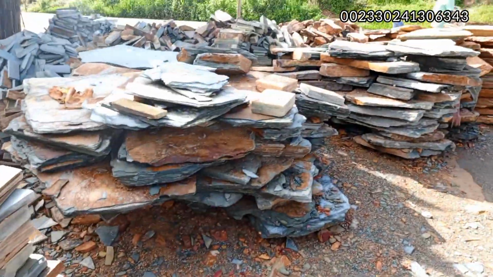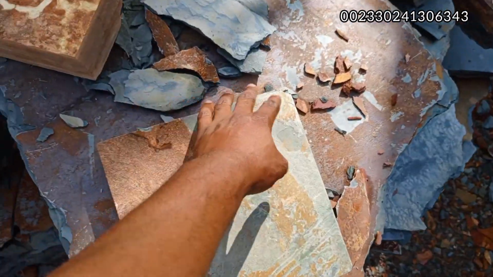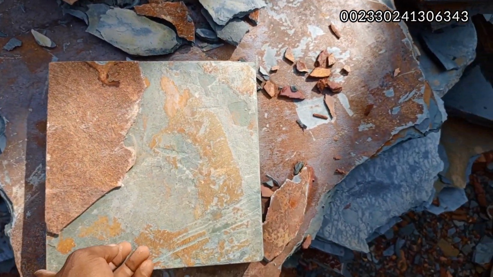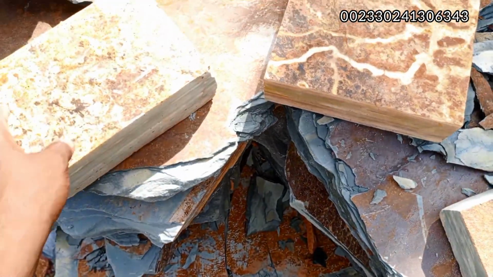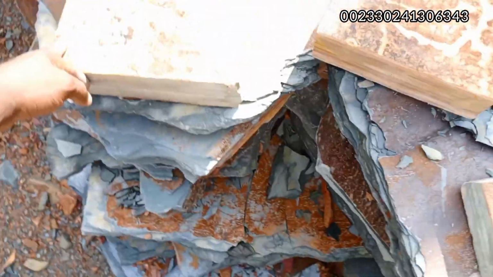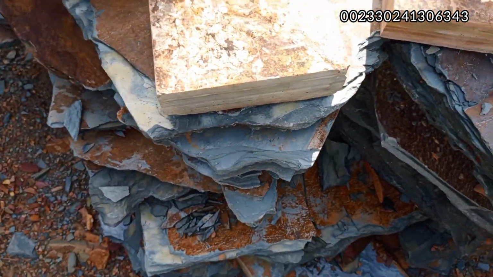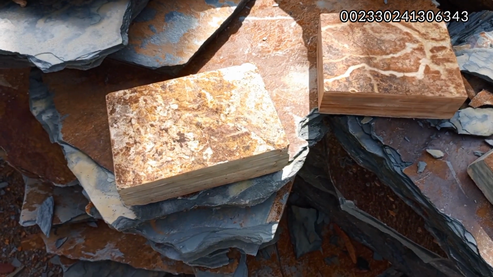So this is 10x10, and this is also 8x10. For this 8x10, 20 pieces make 1 square meter.